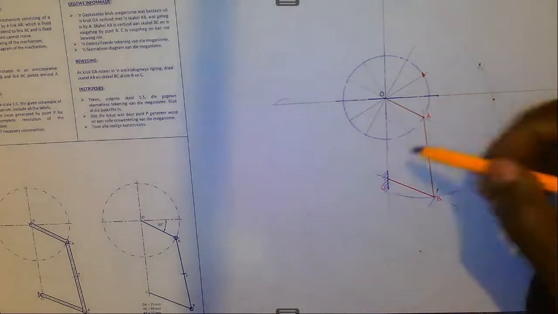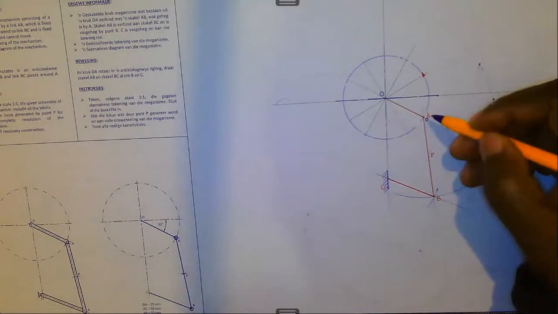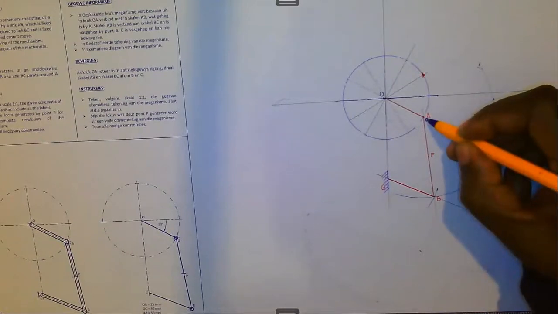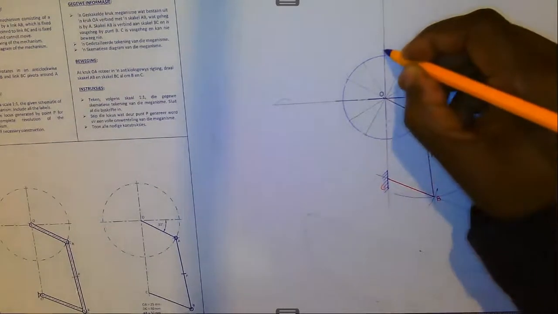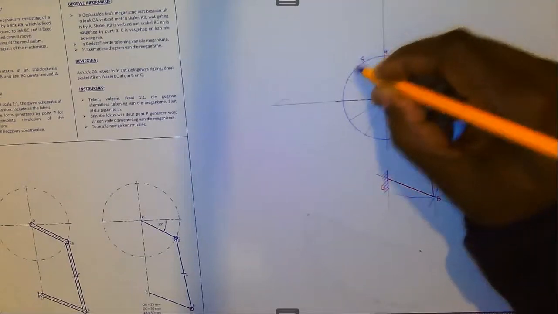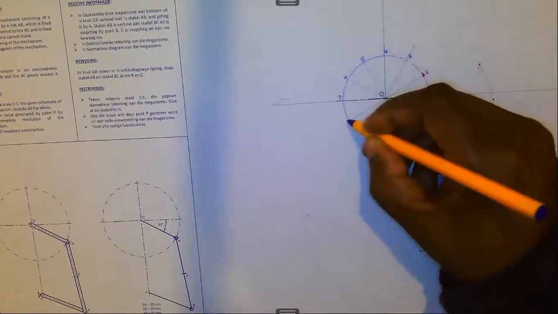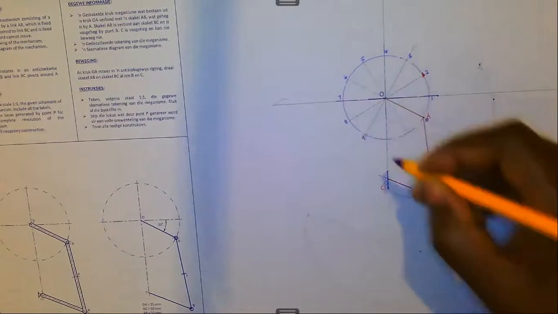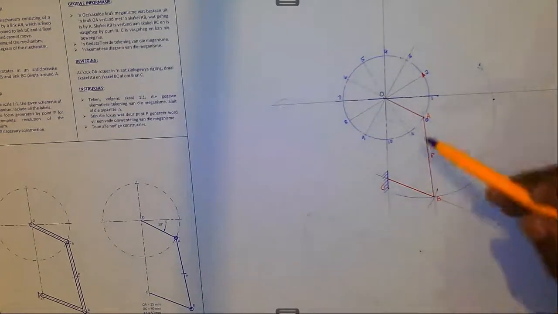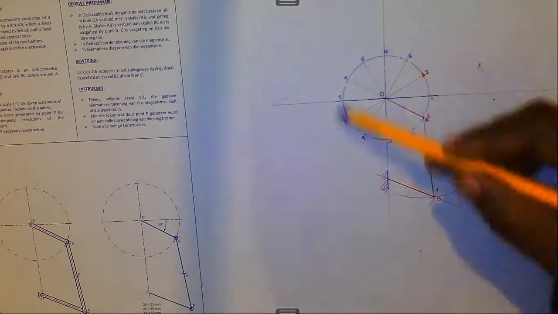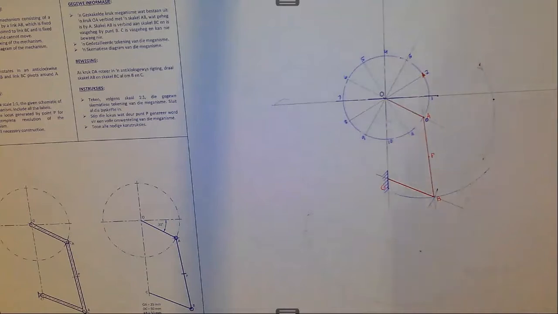Right, so this is our point 0 in terms of movement. So we've got point 0, that's point 1, 2, 3, 4, 5, 6, 7, 8, 9, 10, and 11. Right, back to point 0. Remember, it's moving in an anti-clockwise direction.